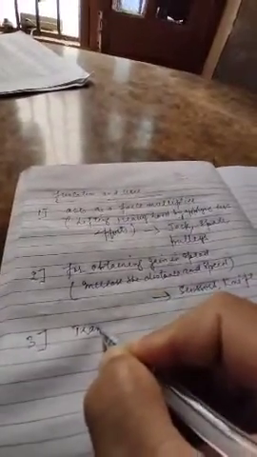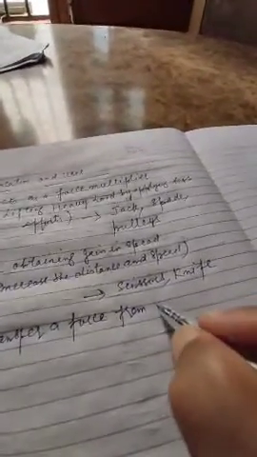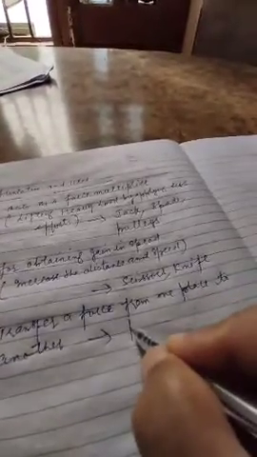Now the third function is transfer of effort from one place to another place. For this you can take an example of paddling of a bicycle.